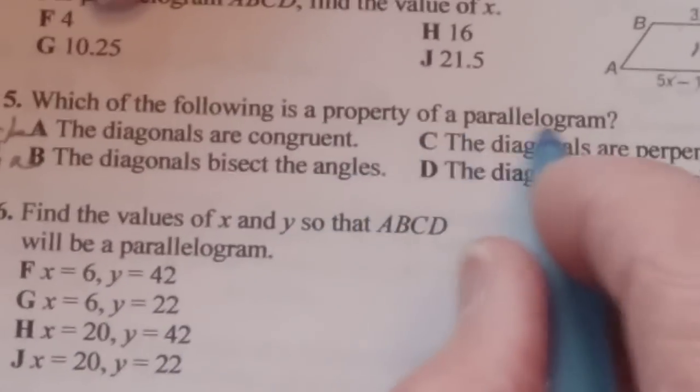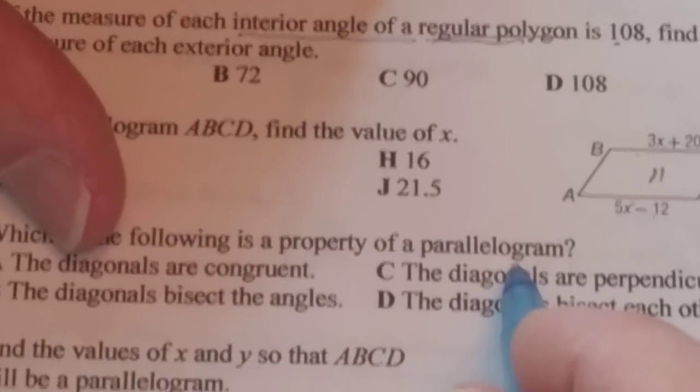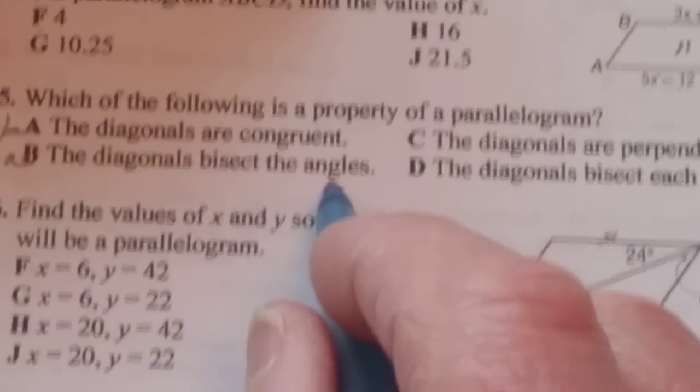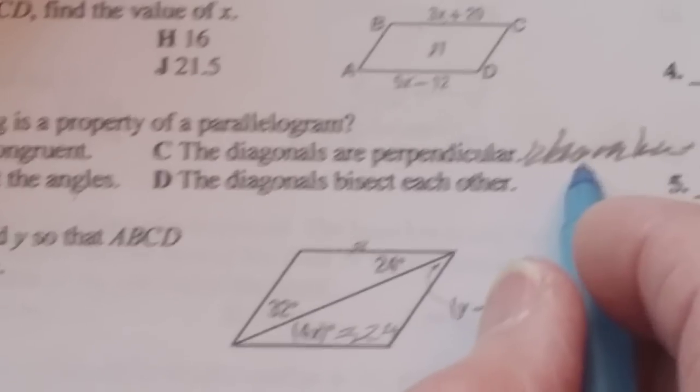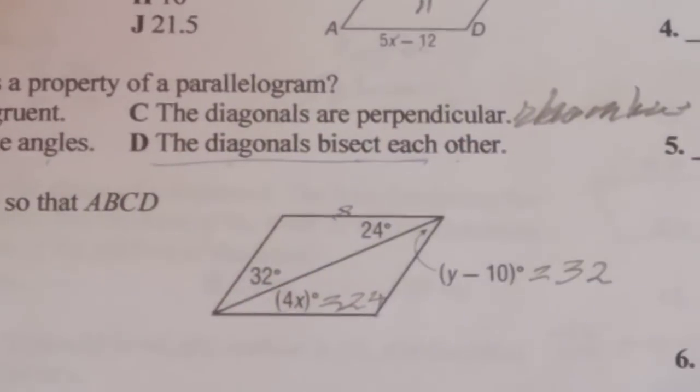Next, on number 5, the property of a parallelogram. Notice it says that the diagonals are congruent. Well, that's true for rectangles. It also says that the diagonals bisect the angles. Well, that's true for a rhombus. The diagonals are perpendicular. That's true for a rhombus. Diagonals bisect each other. Yes, that is the right answer.